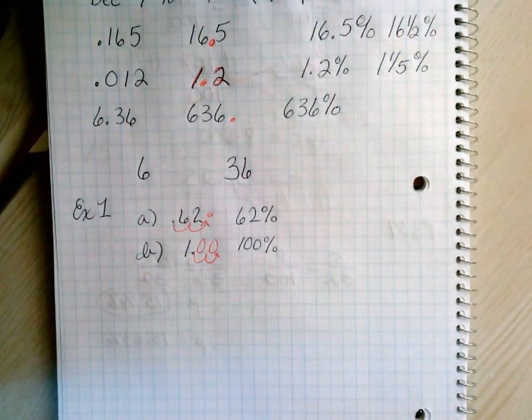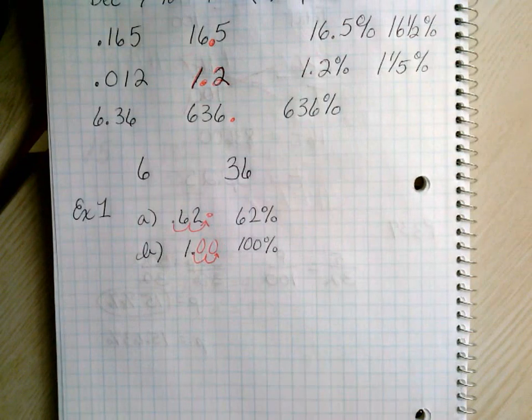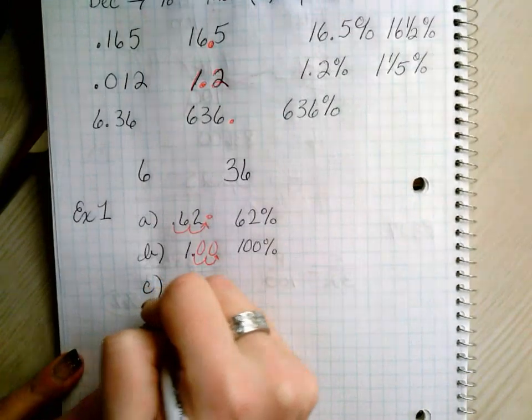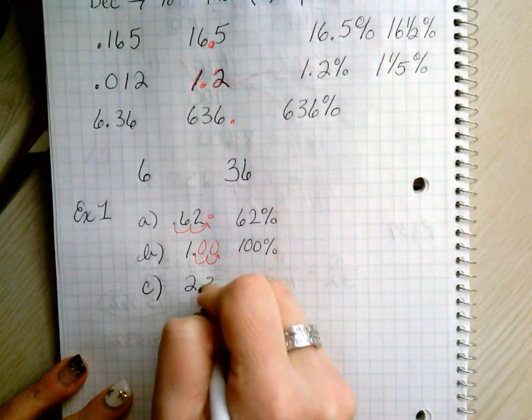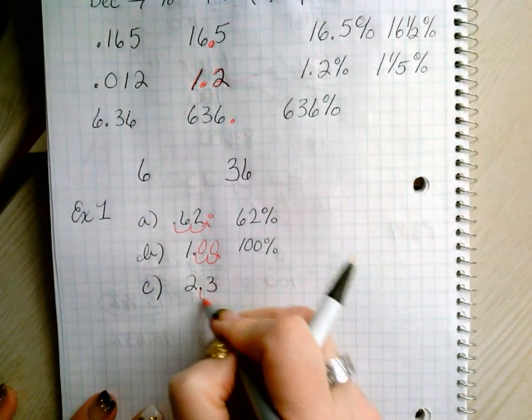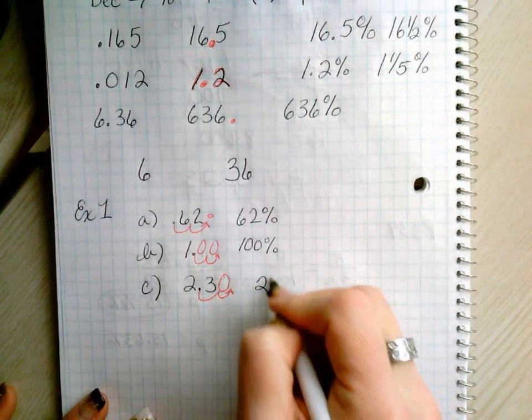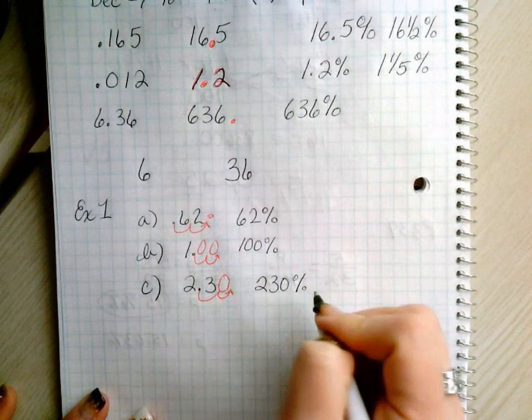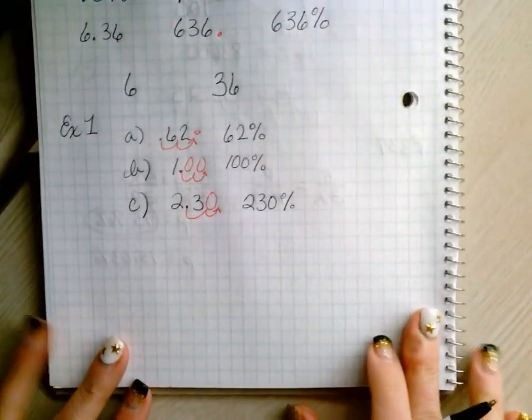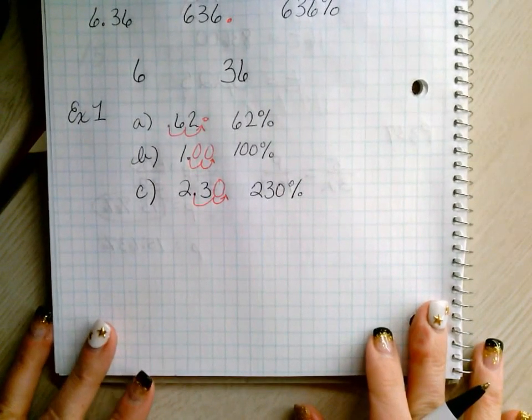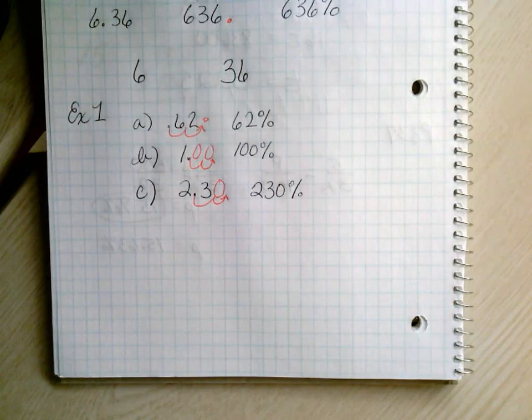100%. Okay? Last one, letter C. 2 3/10. Move the decimal over 2 positions, plug in a placeholder, and yes, 230%. We talk about prices, how they increase if they double or if they triple. That's the same way as that. That's percents in action.